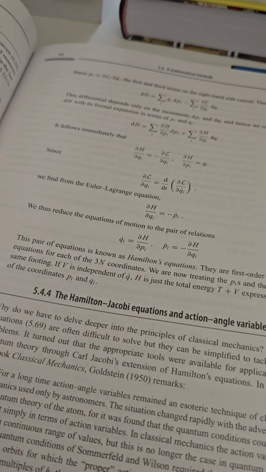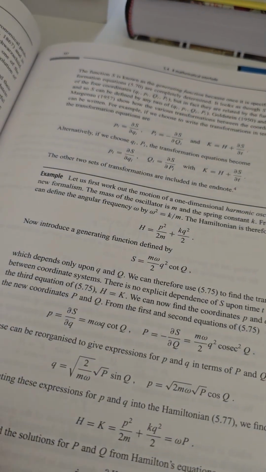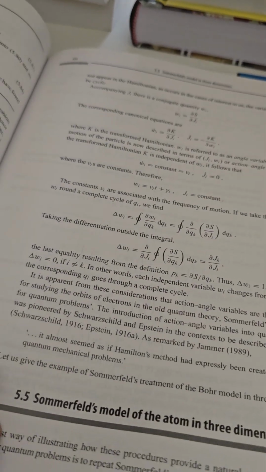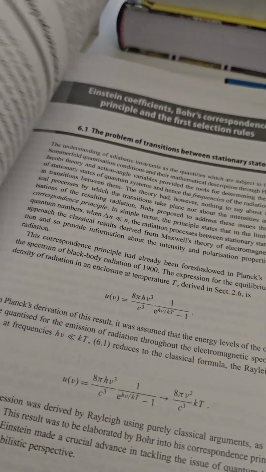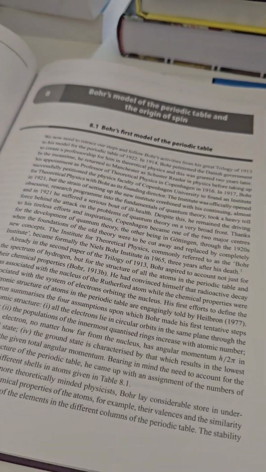It goes into Hamilton-Jacobi equations and everything. So it's a pretty good book. It really goes into this stuff in depth. So yeah.